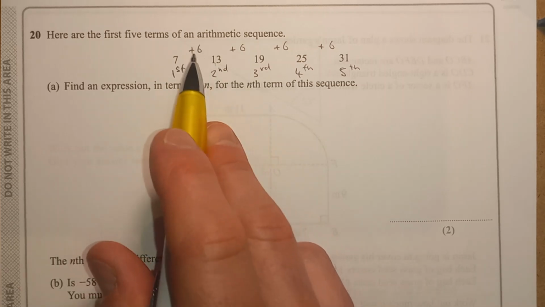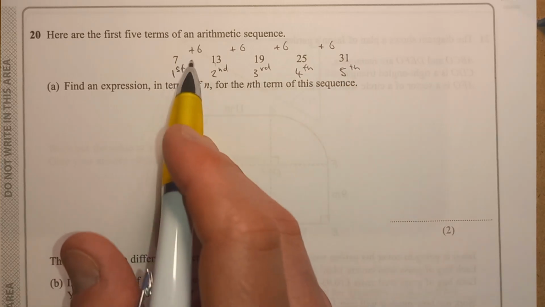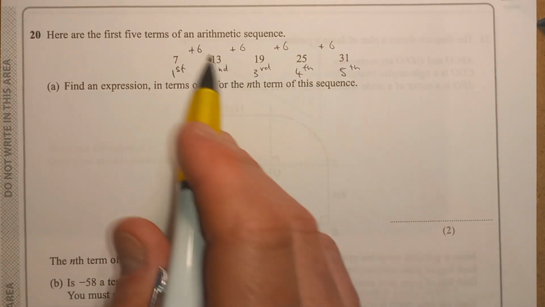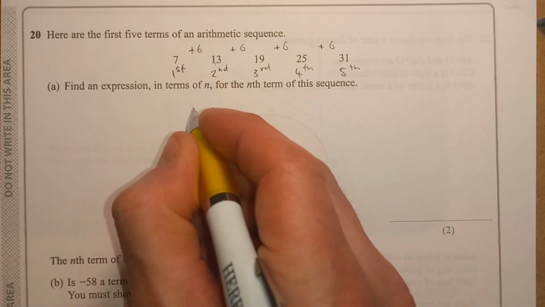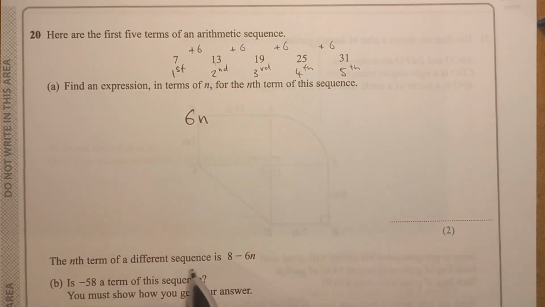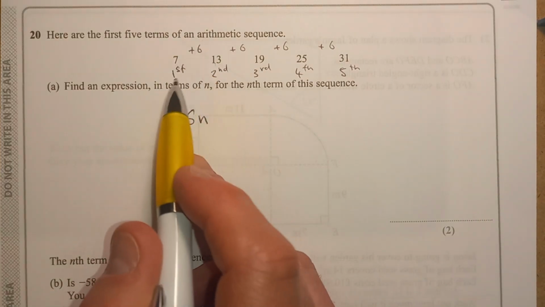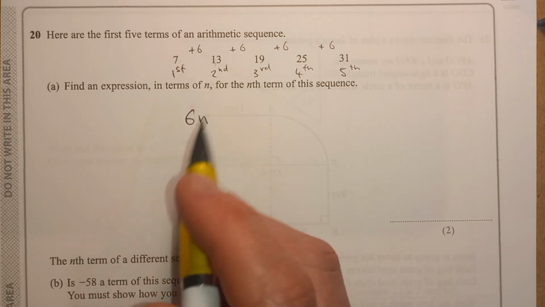When you've found out the amount that the numbers are increasing by each time, you want to multiply that by n. So, for example, we're going to write 6n. Now, for this first value, if we did 6n, 6 times 1, we'd get 6. We would need to add 1 to get up to 7.